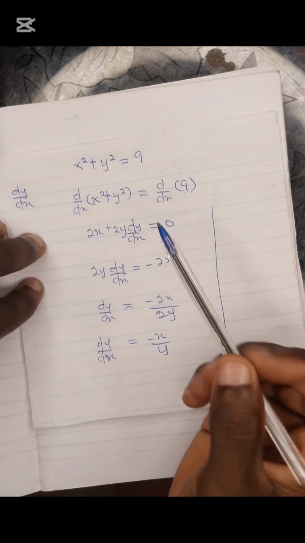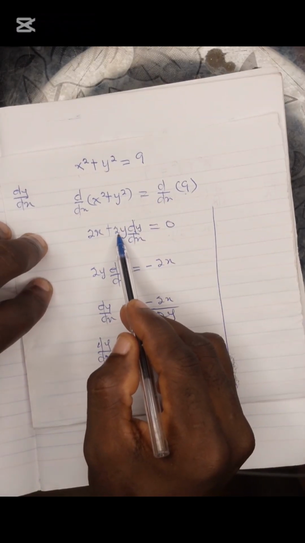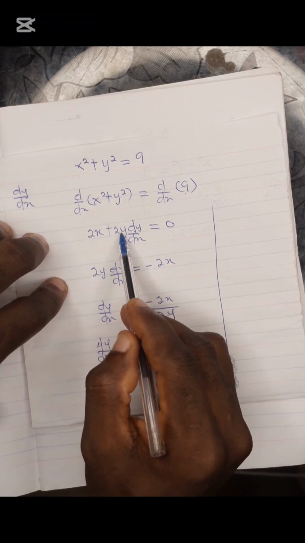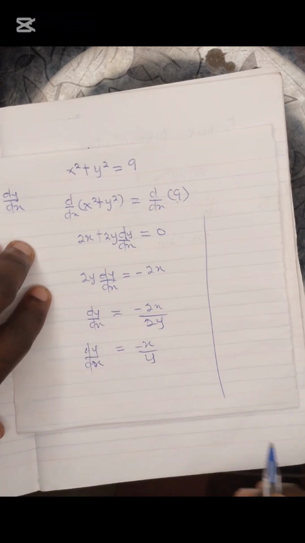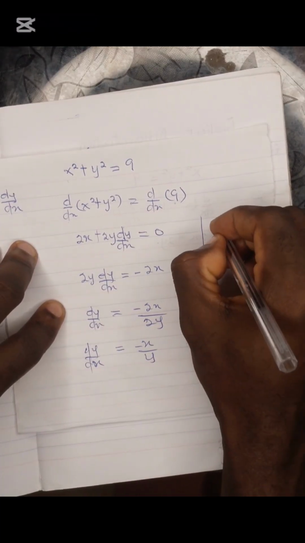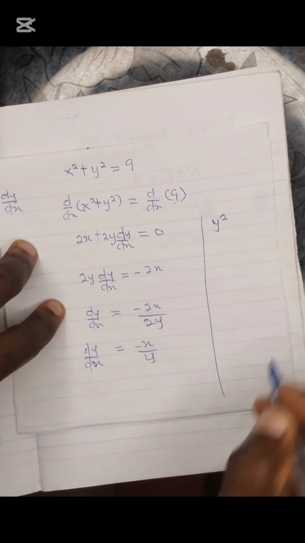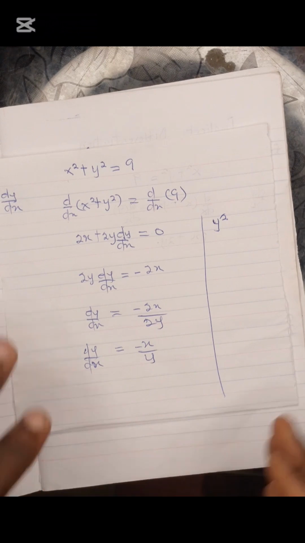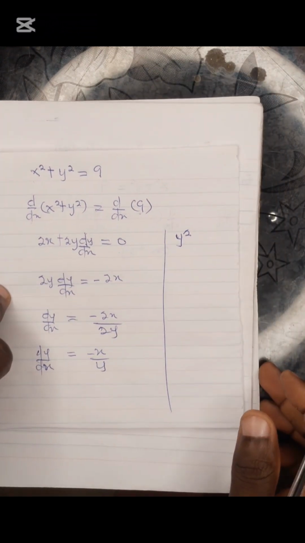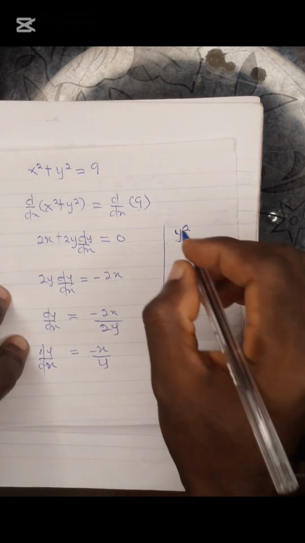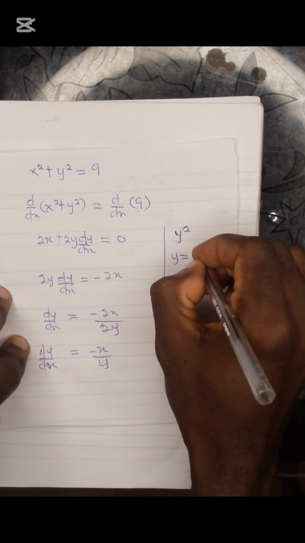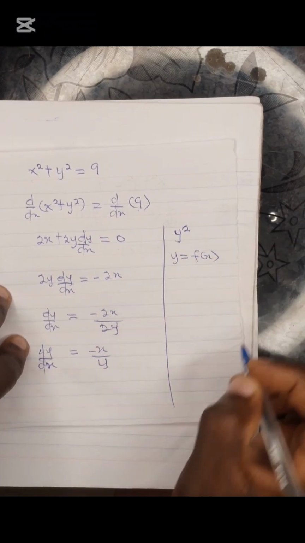Now, I told you I will explain to you why we multiply the differential of a y term by dy dx. So the y squared there that we want to differentiate is a dependent variable, which is in terms of x. Remember, y is the same as f of x.